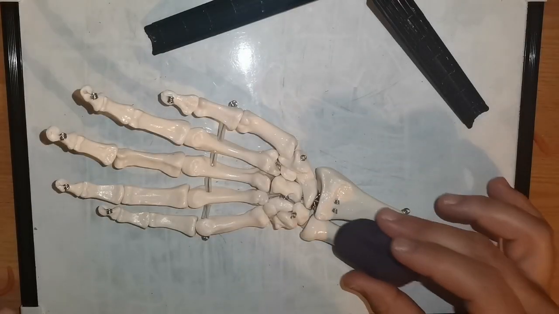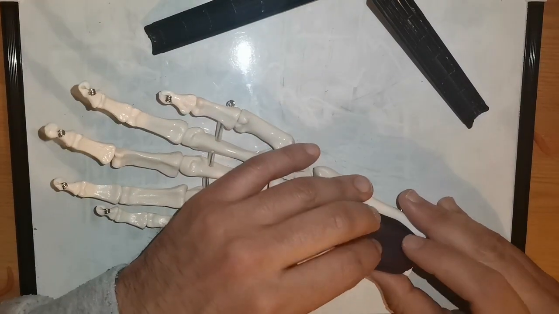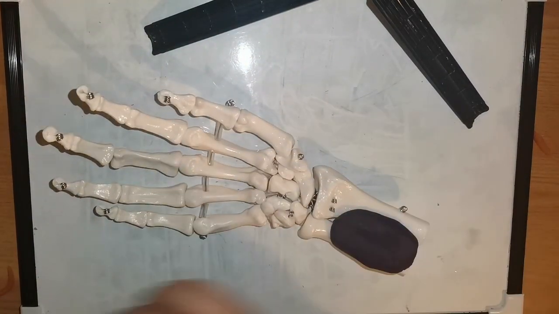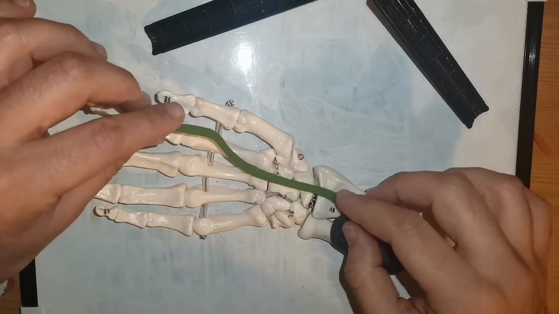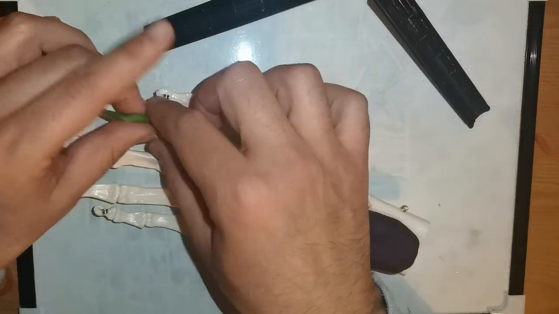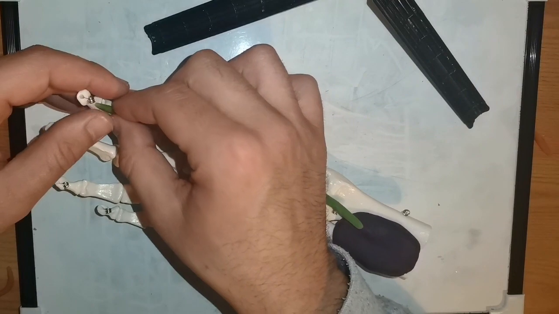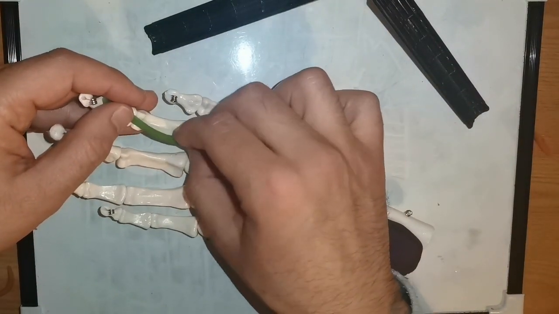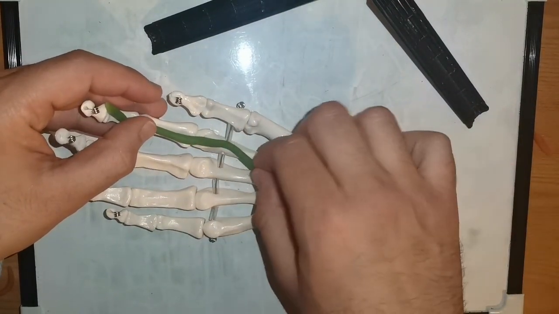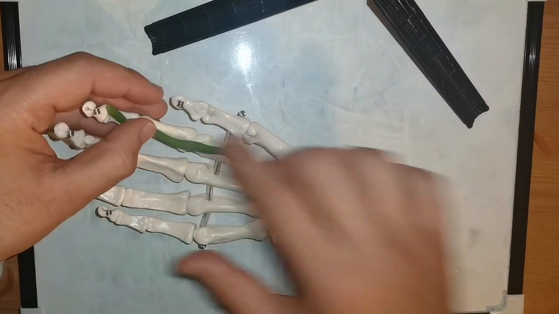So like we said before, if this was the distal end of flexor digitorum profundus, it's going to send its tendon through the carpal tunnel to insert on the base of the distal phalanx like this. So this is the tendon of flexor digitorum profundus.